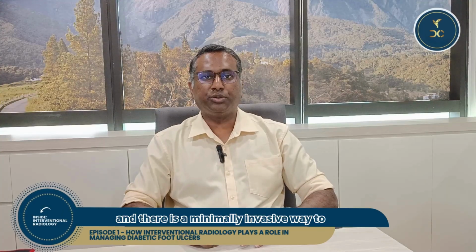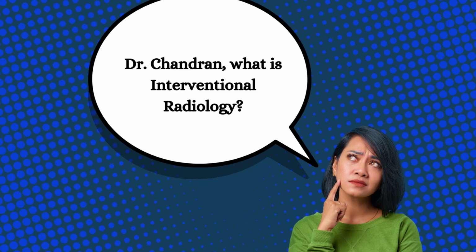But here's the good news: these complications are treatable, and there is a minimally invasive way to do it. It is called angioplasty. Dr. Chandran, what is interventional radiology?